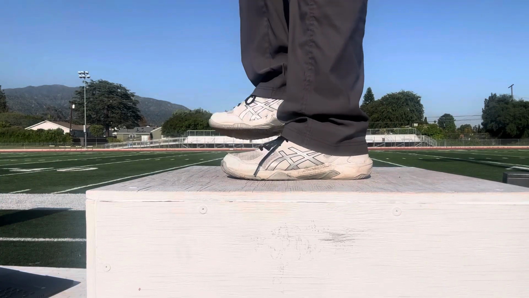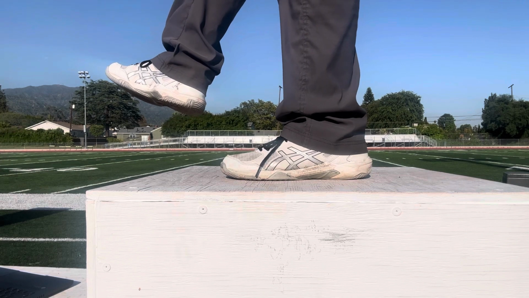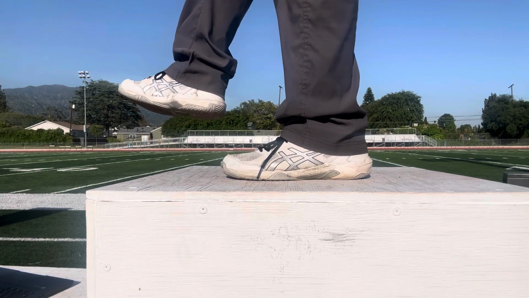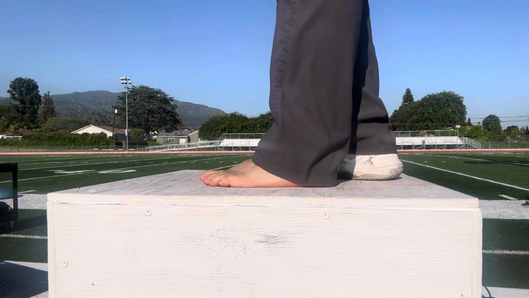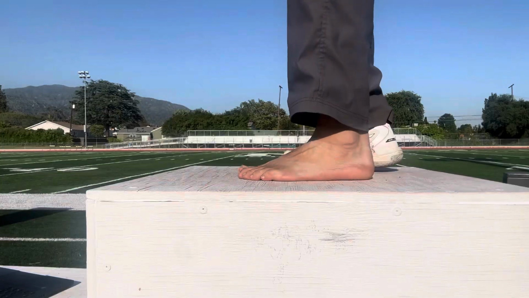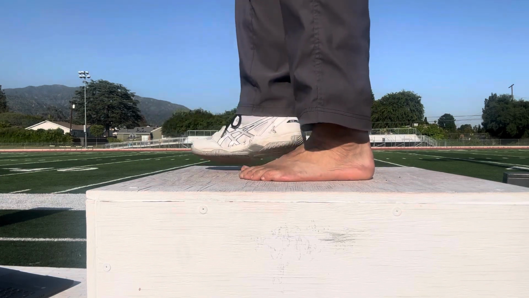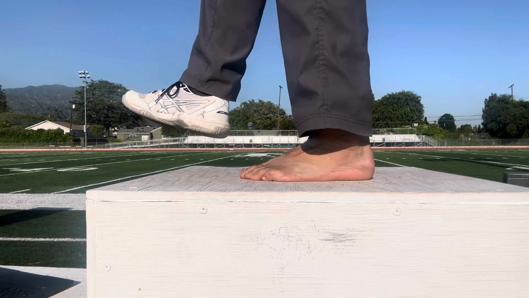the sensation or feeling you get in the bottom of your foot when balancing on a stable surface with your shoe on, compared to the feeling you get in the bottom of your foot when balancing on a stable surface with your shoe off. Now, let's take a more in-depth view of somatosensory.